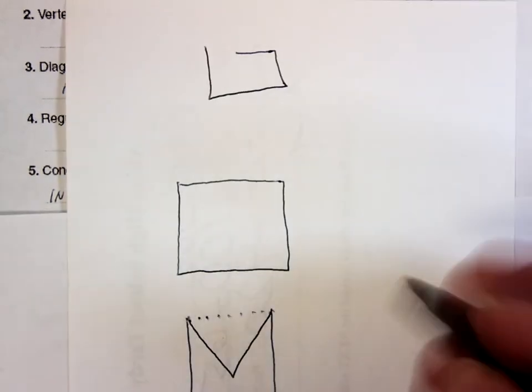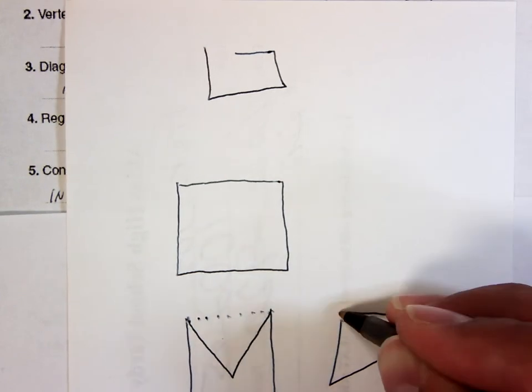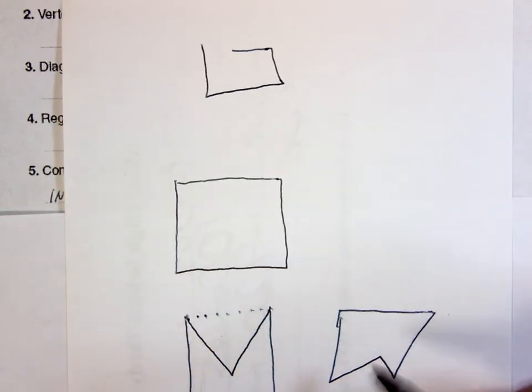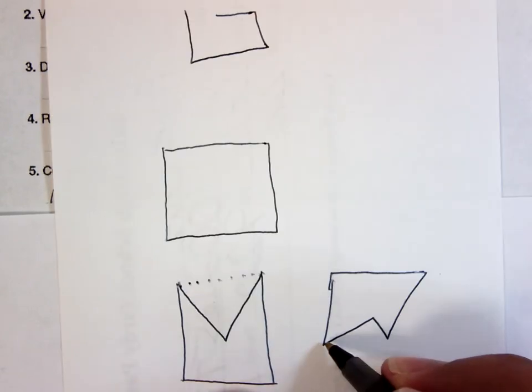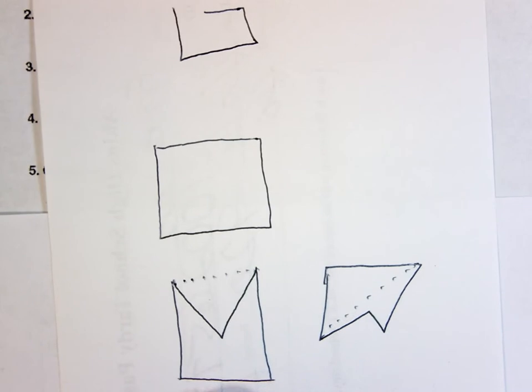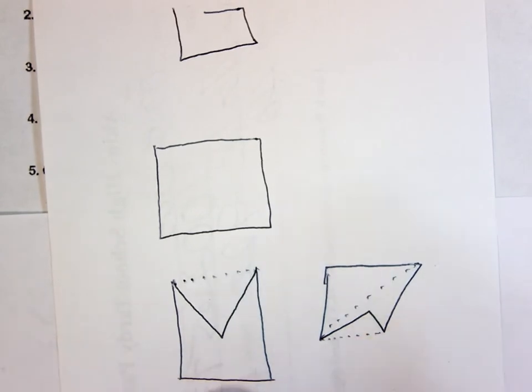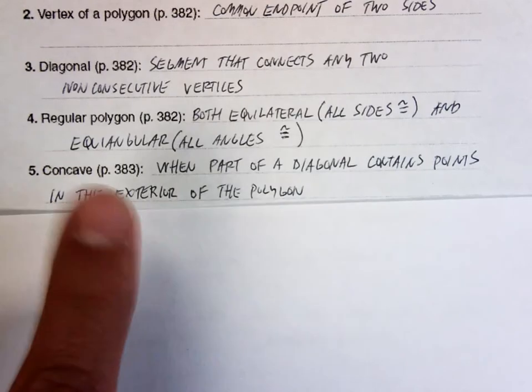I can do another picture like this. Again, notice it looks like I can go from here to there and be okay. All the points are on the inside. But if I try going from this vertex to this vertex, it's outside the shape. That's what it means to be concave.